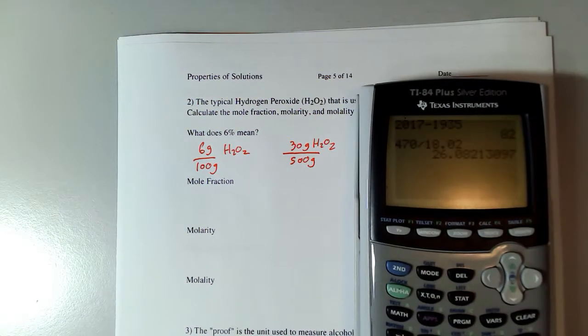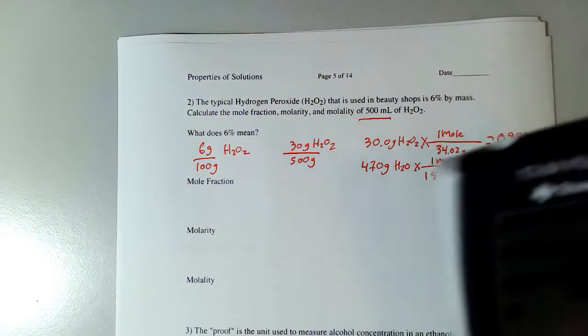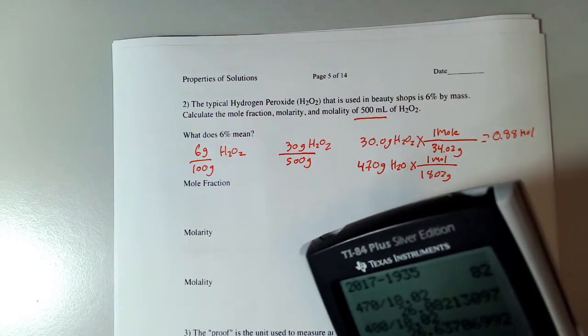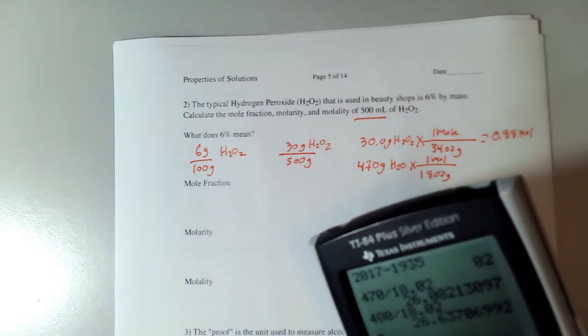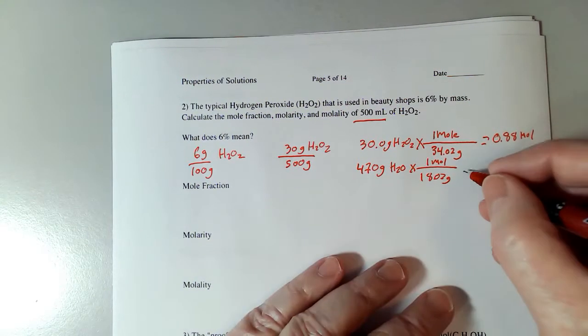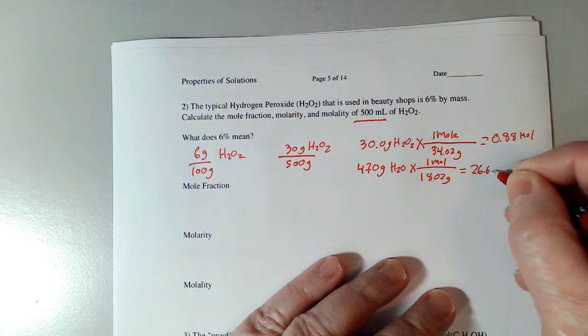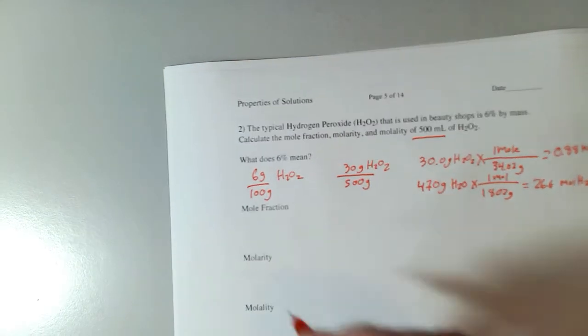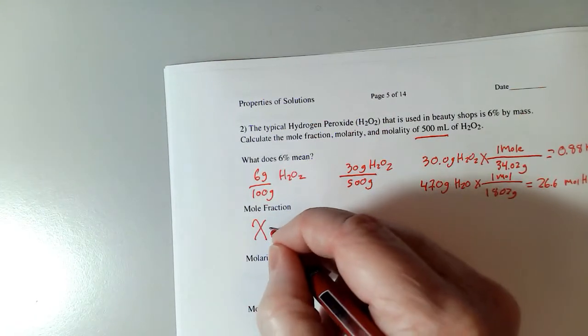Now, let me just run that through here. 470 divided by 18.02, and that's 26.6. Okay, give or take. Yeah, 26.63. It's going to be 26.6 moles water.